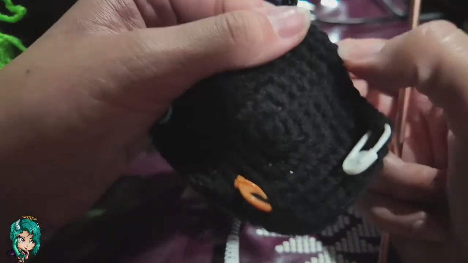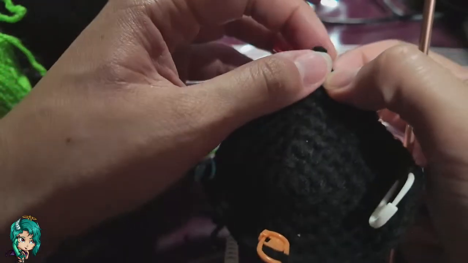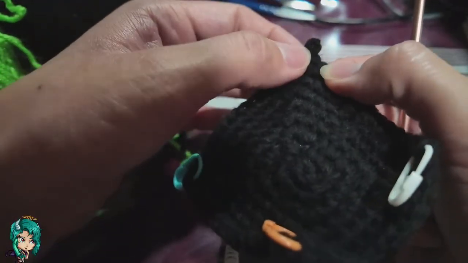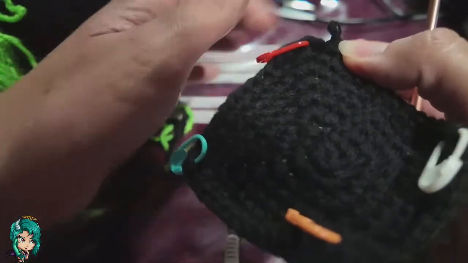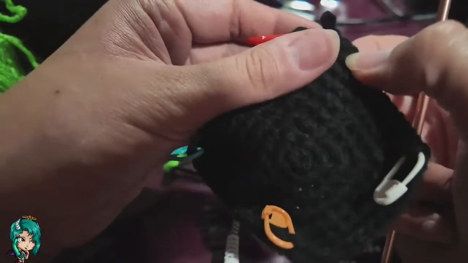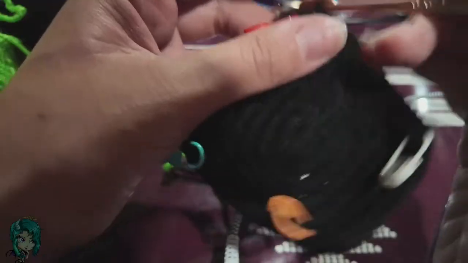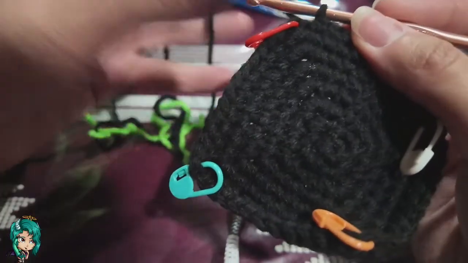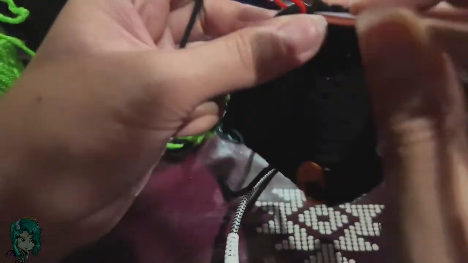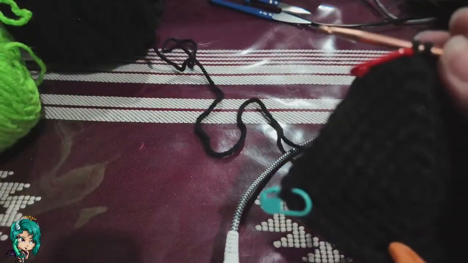So this is 1, 2, 3, 4, 5. And that is the increase. Hold on. So 1, 2, 3, 4, 5. Okay. So this is the corner of the increase. And we'll just go ahead and get the green in now.